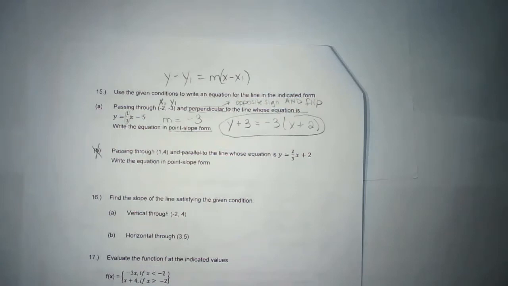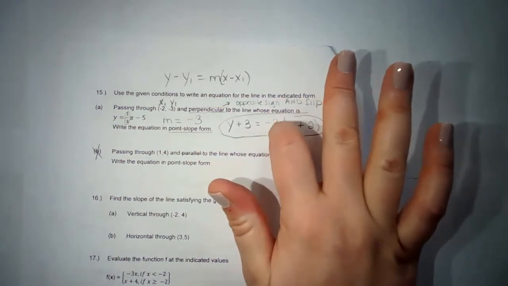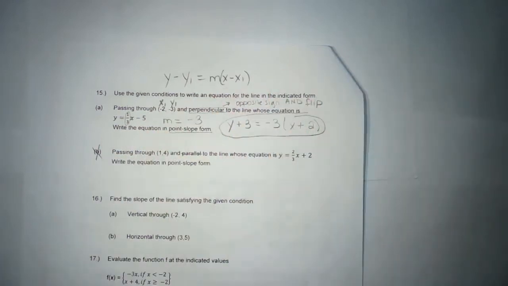For some reason on this problem, about half the students will stop there like they're supposed to, and the other half will keep on going and give me slope intercept form. Don't keep on going because that's not the form I want. This is what I want. Okay, so pay attention to the form. You're done. Okay, is that all right with everybody?